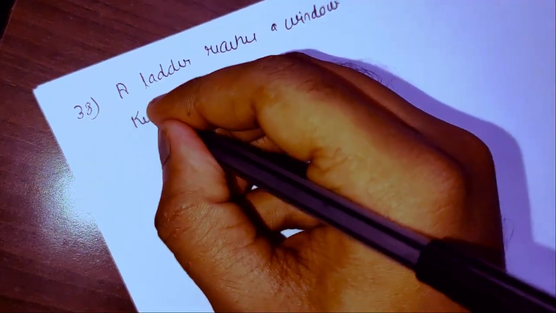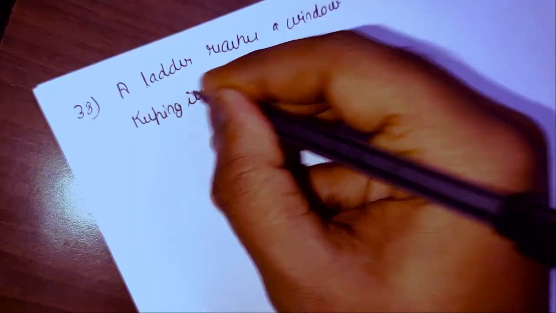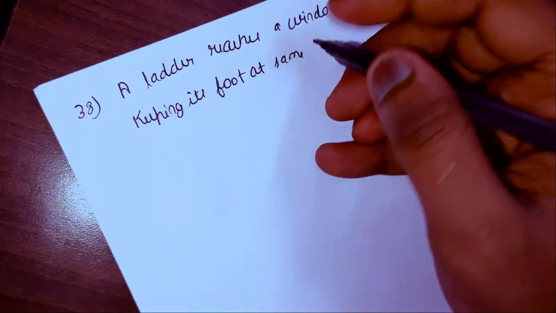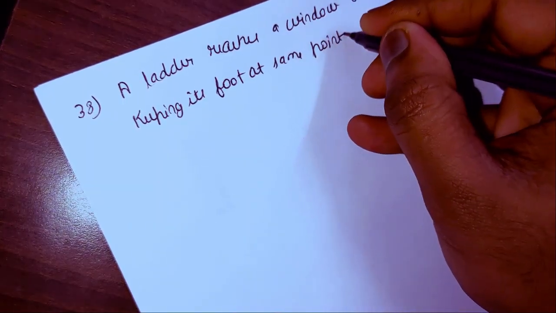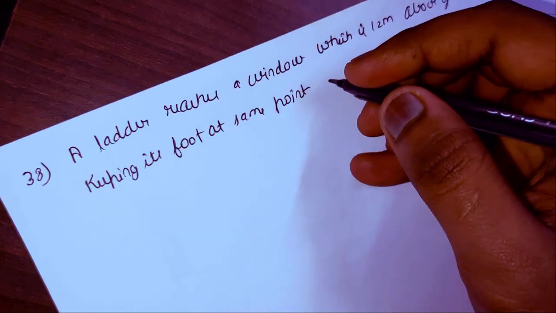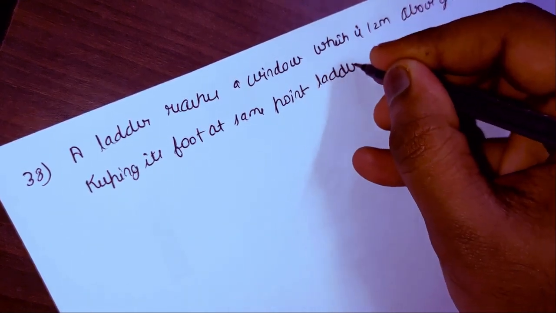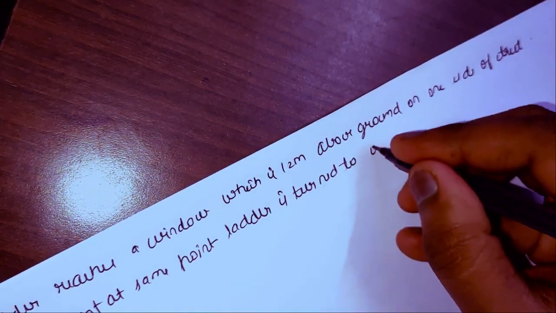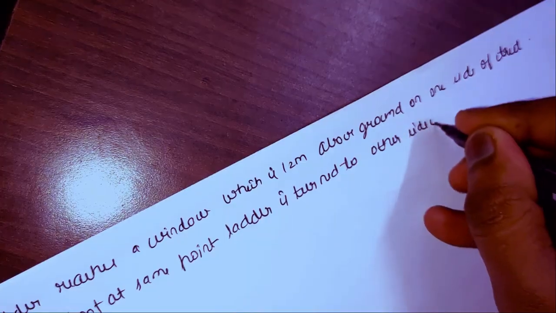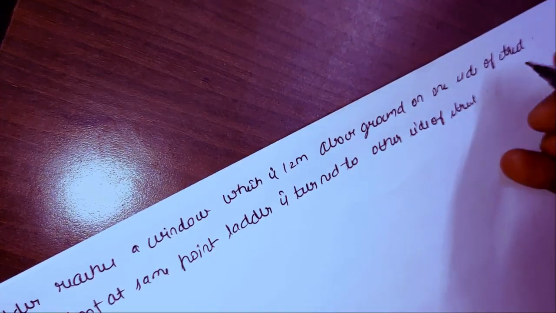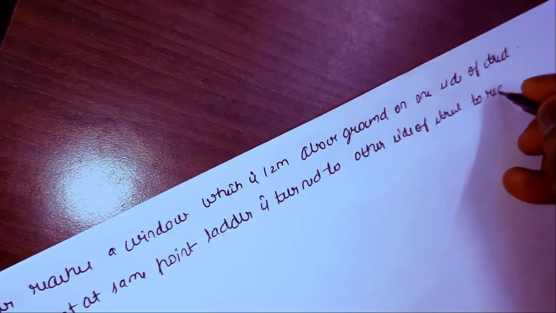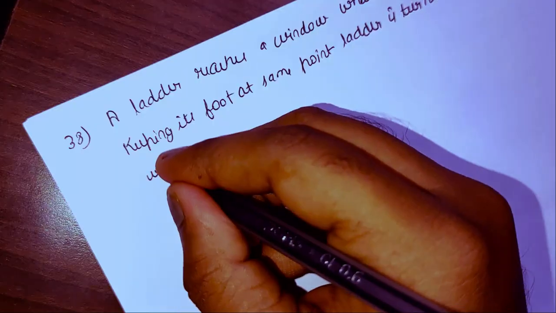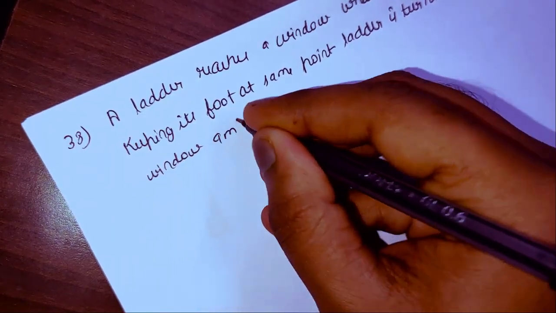Keeping its foot at the same point, the ladder is turned to the other side of the street to reach another window nine meter high.